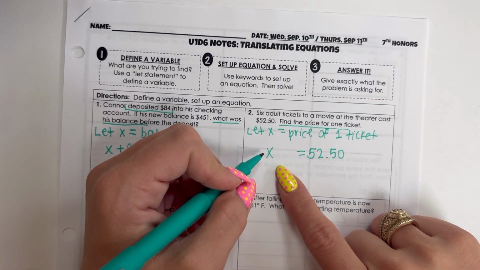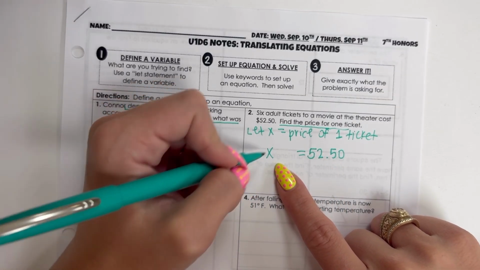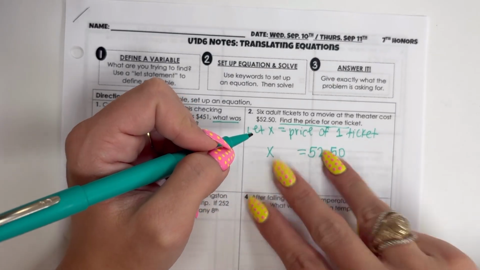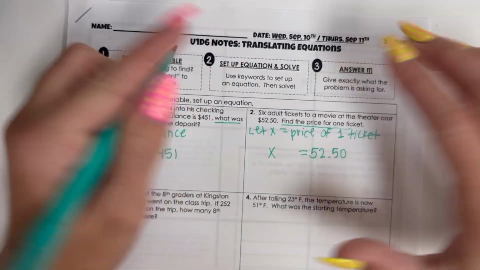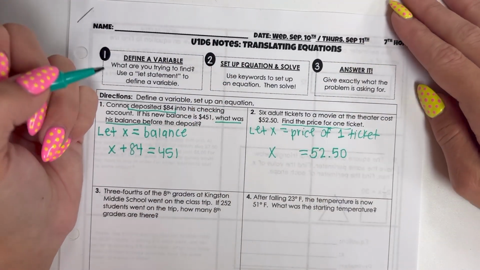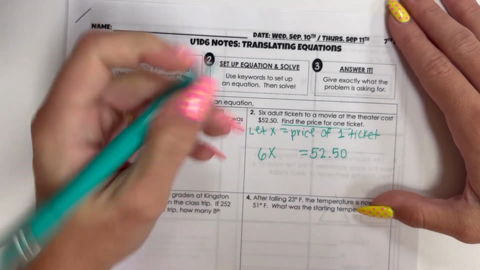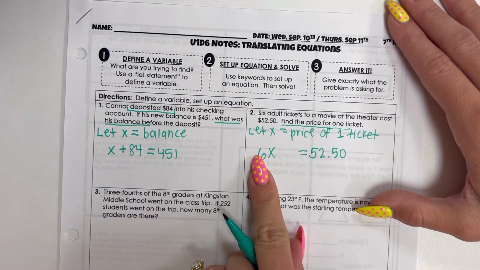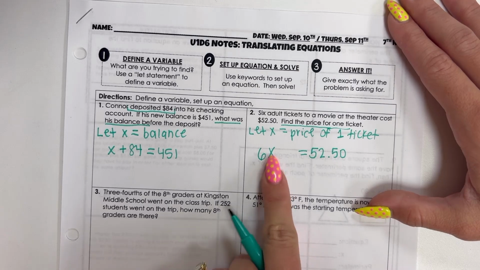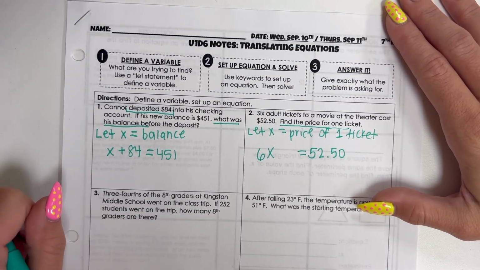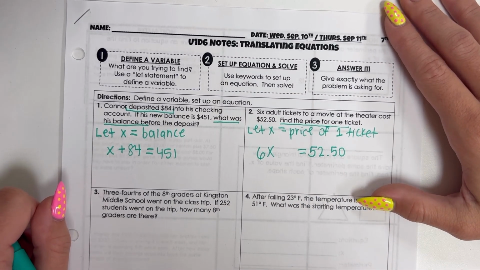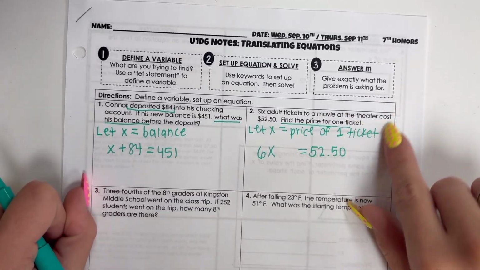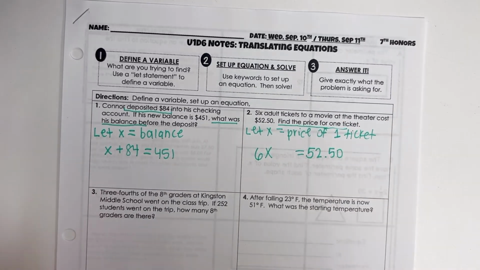Well, you buy 6 of them. So you can either do x plus x plus x plus x plus x plus x, or that's just repeated addition, that's multiplication. 6 tickets, if you take 6 times the cost of one ticket, that gives you the total. And that's what it's asking for. Sometimes when they're super simple, we tend to overcomplicate them.